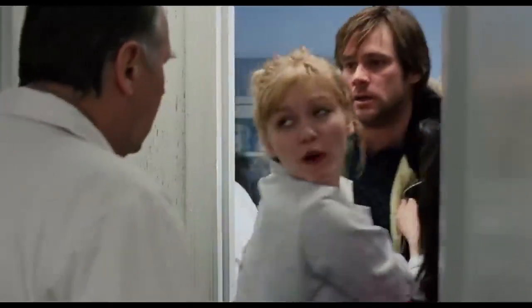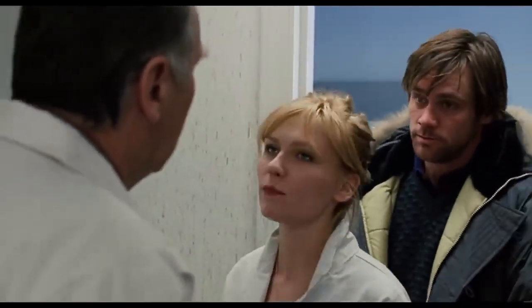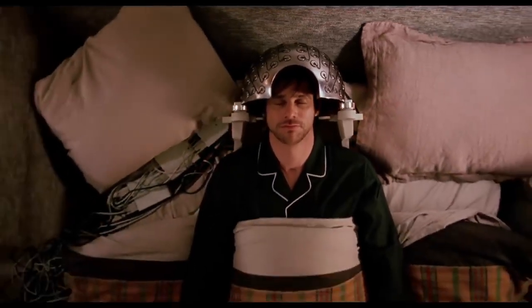In Eternal Sunshine of the Spotless Mind, Joel initially wants to remove his memory of Clementine. But once the process has begun, his want for the rest of the story changes. Now he wants to save his memories of Clementine.